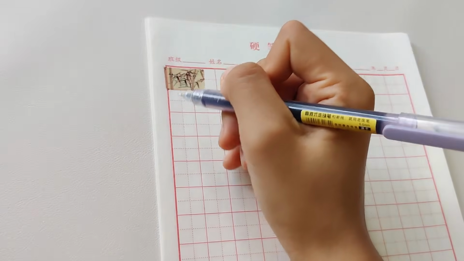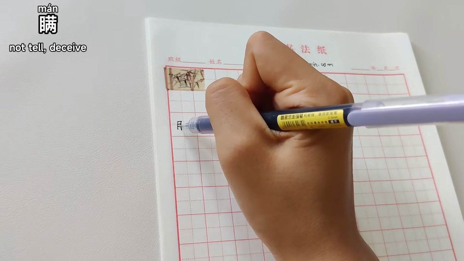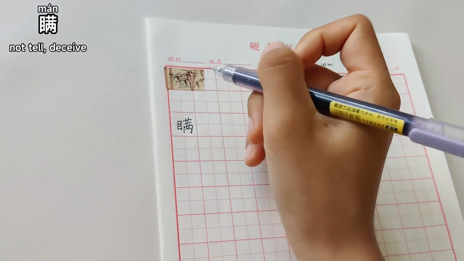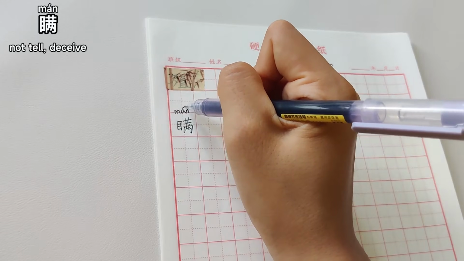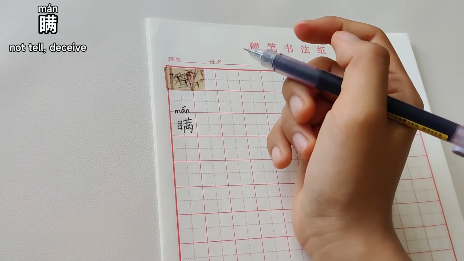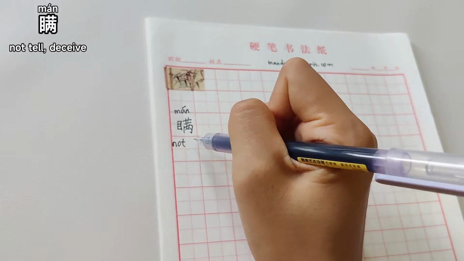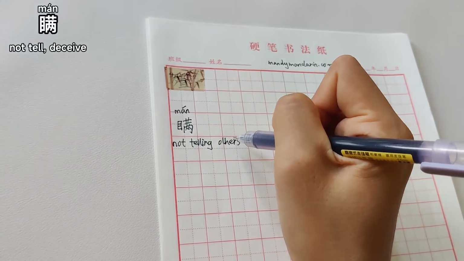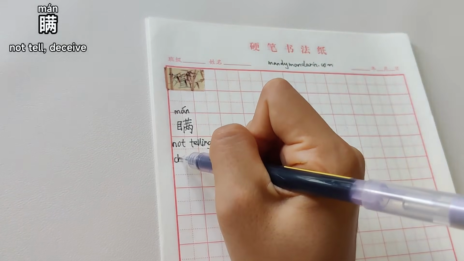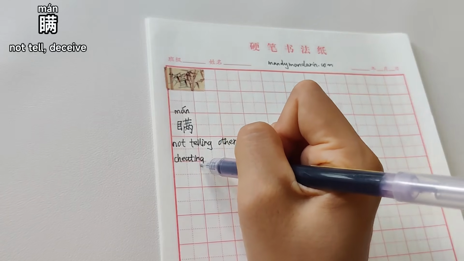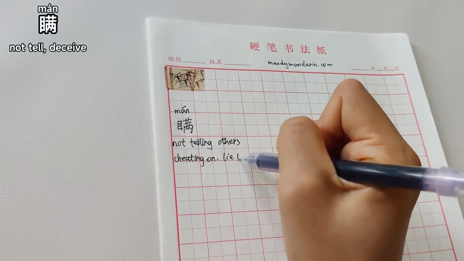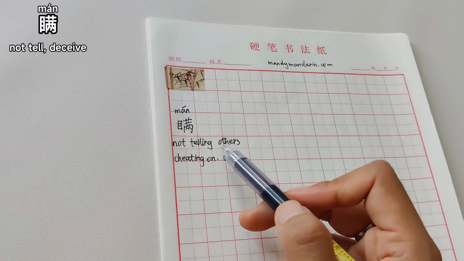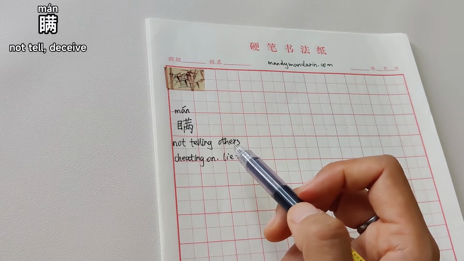And the next example would be 瞒. 瞒 could mean not telling others or cheating on or lie to, etc. So the key meaning is not telling others what you are planning to do.